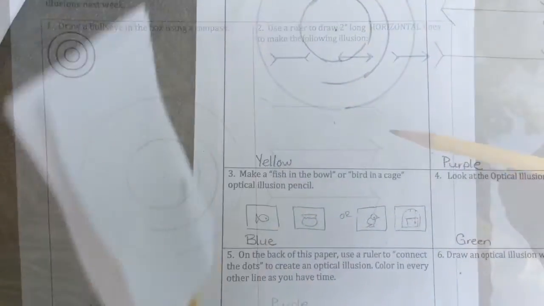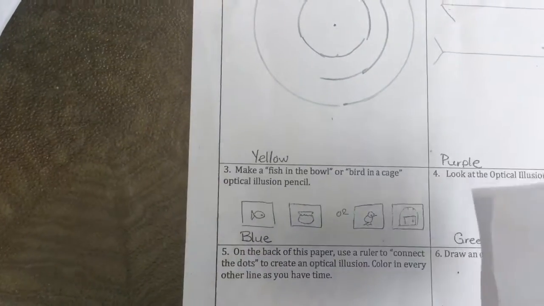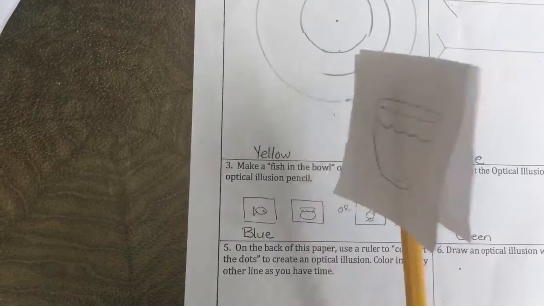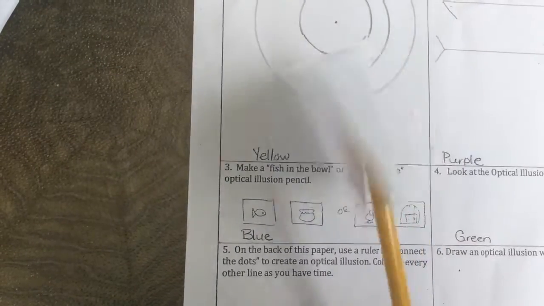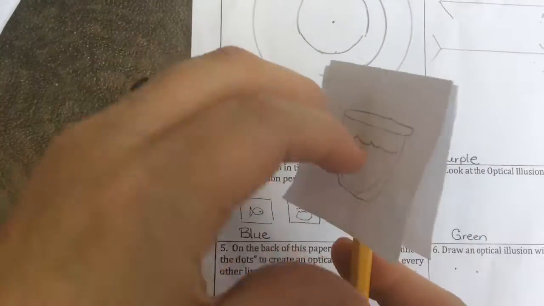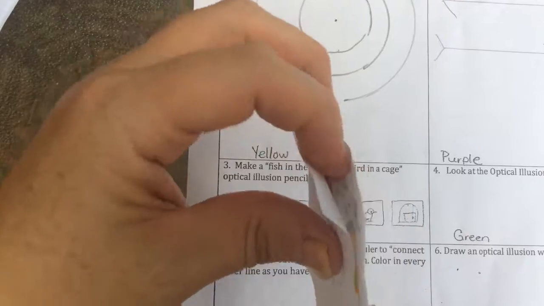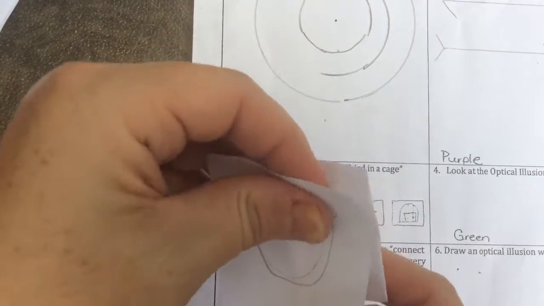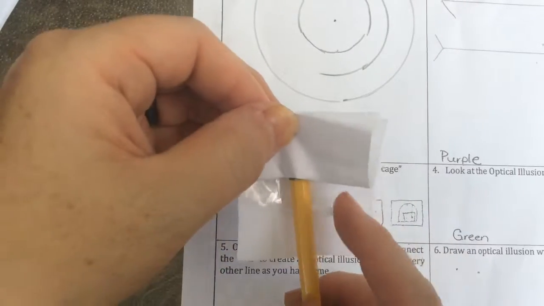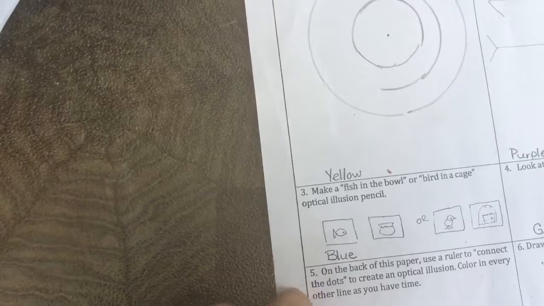After the purple table, when you're at the blue table, you're going to make a fish in a bowl or a bird in a cage. So I'm going to have you watch. Here's my fish. Here's my bowl. You're going to draw a bowl on one paper. On the other paper, you draw a fish, or you can do a bird in a cage or anything else that you think of. And what you're going to do is roll a piece of tape, and you're going to tape on the inside and then stick it together. You can take that home with you.